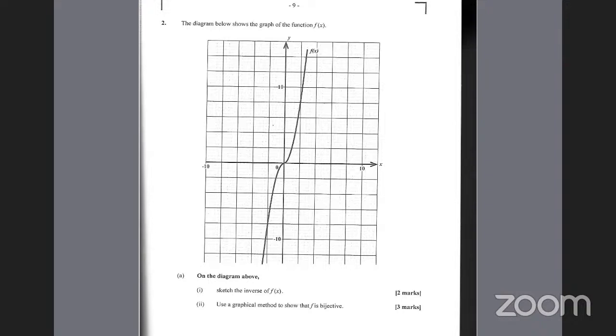It's a reflection in the line y equals x. So draw the line y equals x, and how you reflect is all the x and y coordinates change. Right? Pick a few.